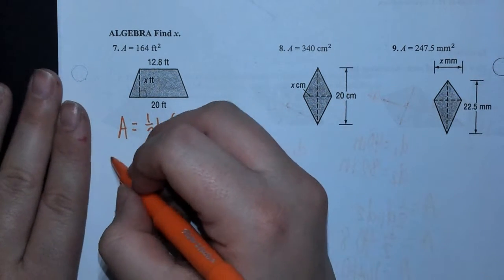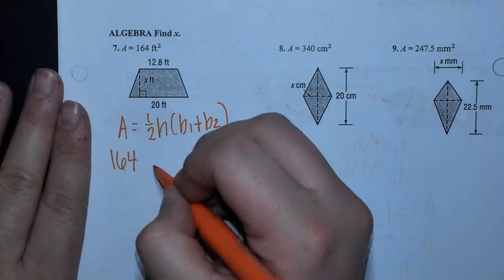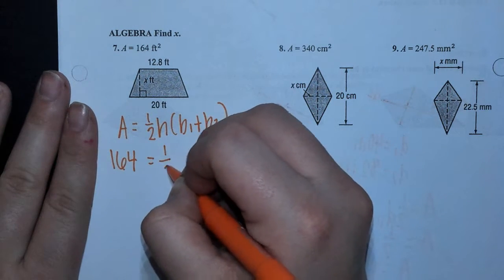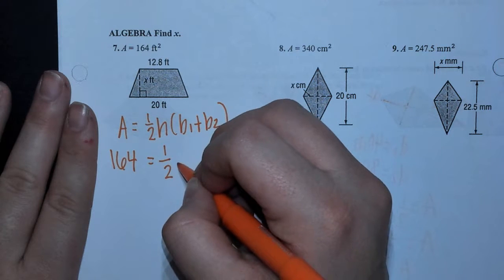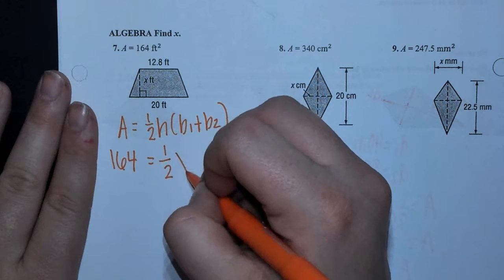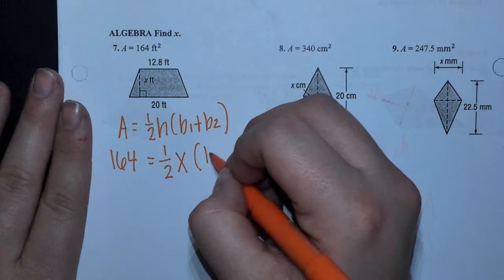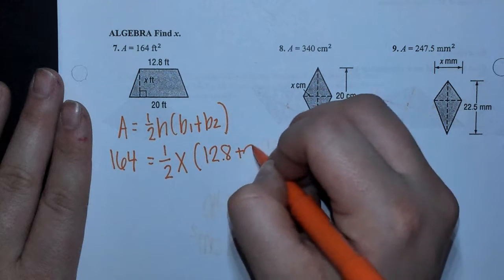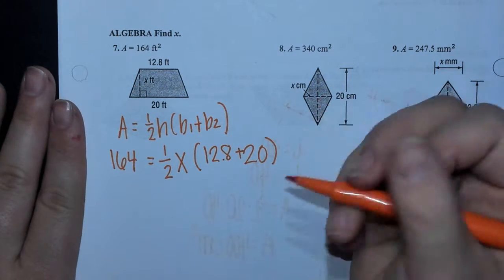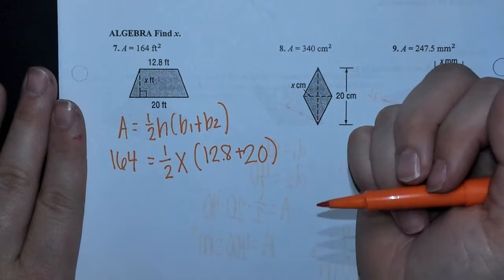Well, I know my area is 164. 1/2 stays the same. Your height is x, base 1 plus base 2. Guess what we're going to do?